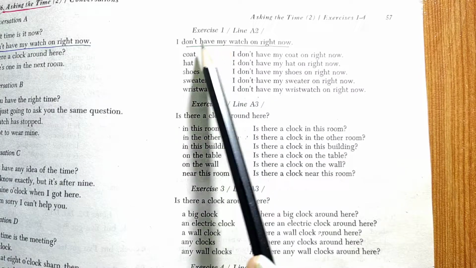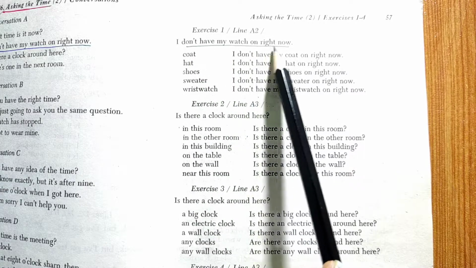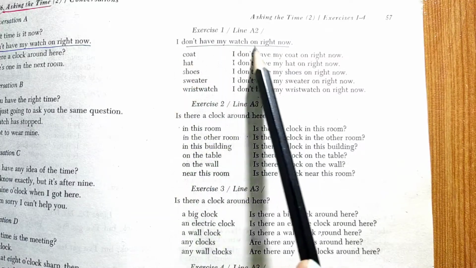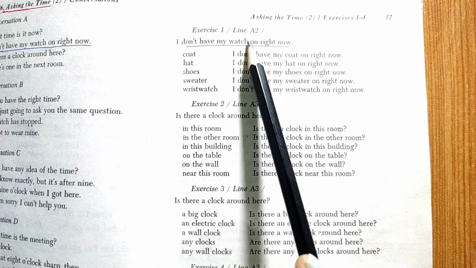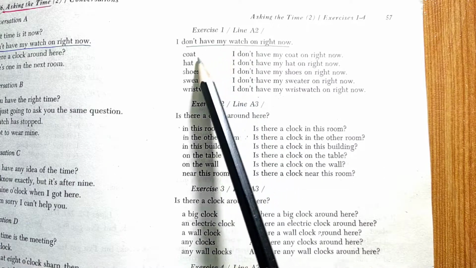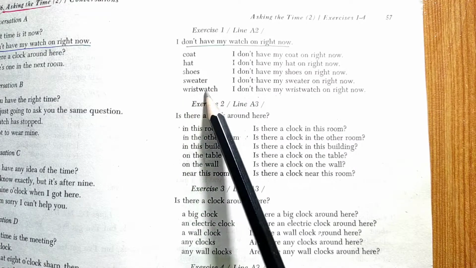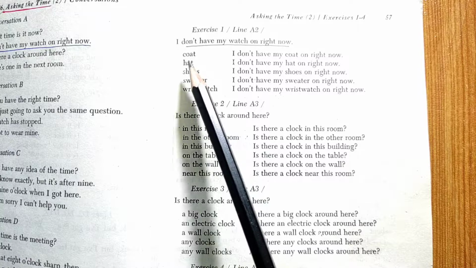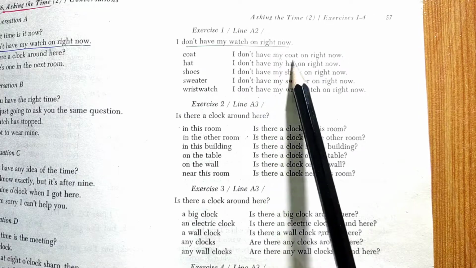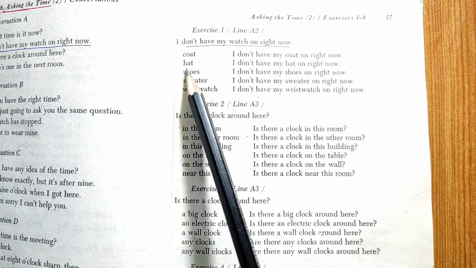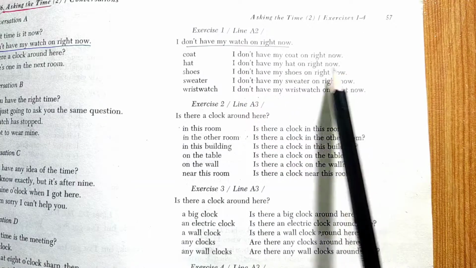Exercise 1. The sentence is, I don't have my watch on right now. In this sentence, we can notice the word watch. Instead of watch, we can use many different words and vocabulary such as coat, hat, shoes, sweater, wristwatch. How will we use these words in a sentence? Let us see. Coat. I don't have my coat on right now. Next word is hat. I don't have my hat on right now.